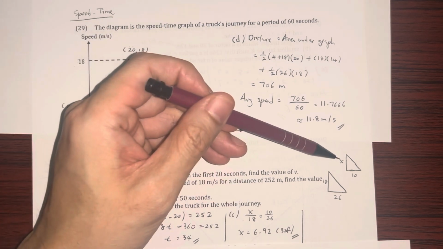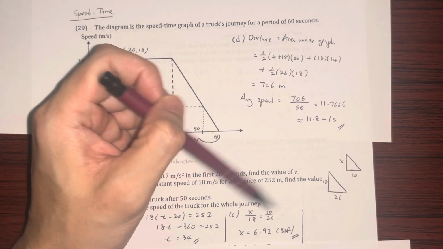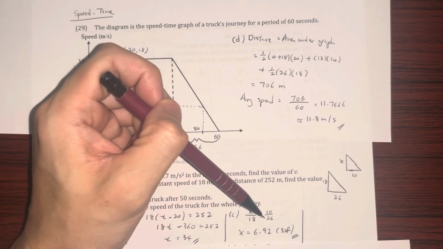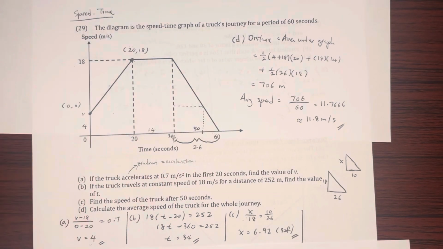So x divided by 18 equal to 10 divided by 26. I times the 18 over, my x is 6.92. And then of course I round to 3SF. This is the rounded off version.